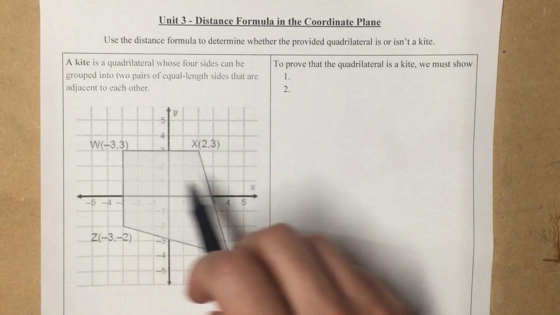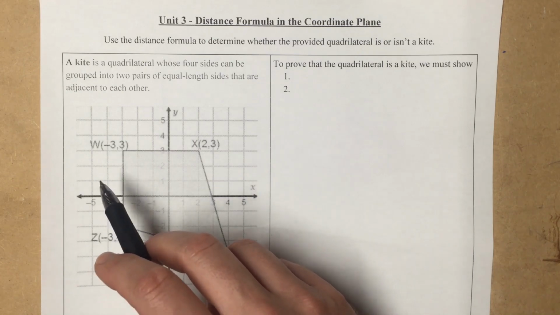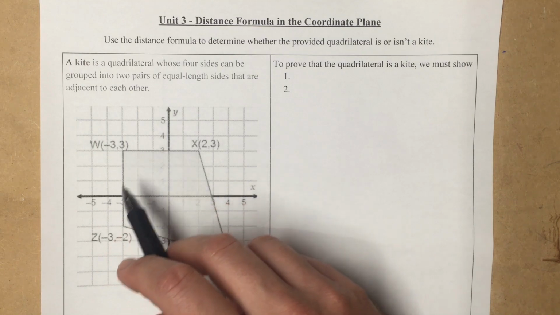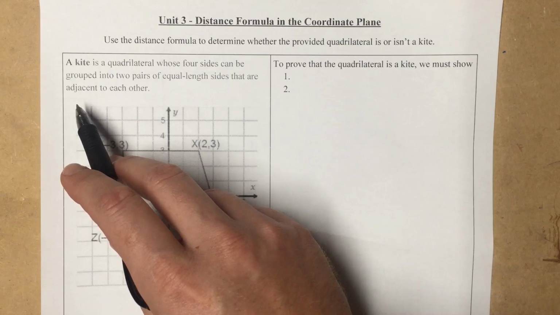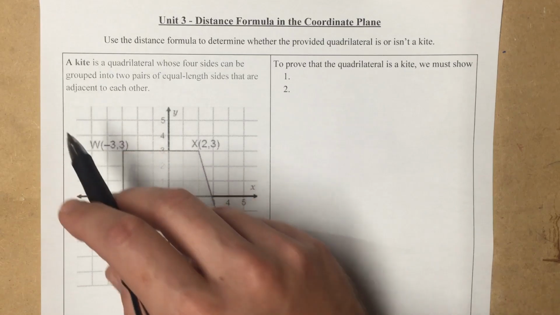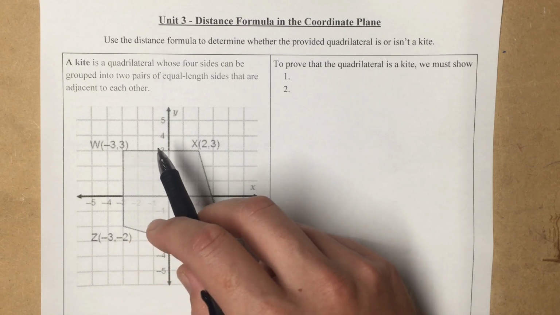So there are four sides, grouped into two pairs of equal length sides that are adjacent to each other. The word adjacent means next to, so the two sides that are the same length need to be next to each other.